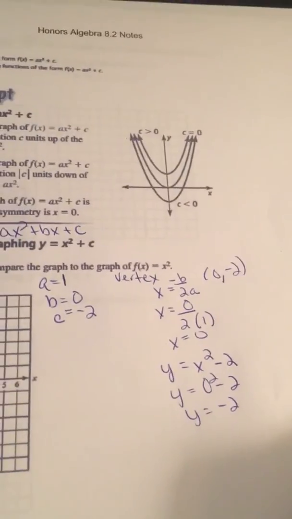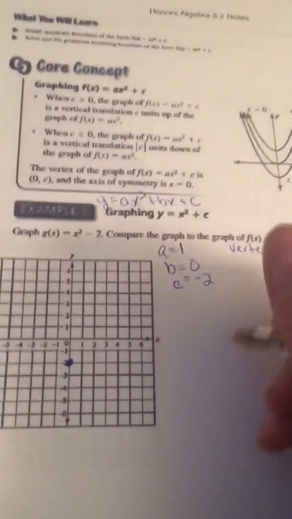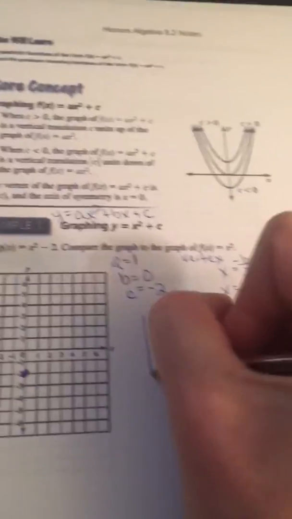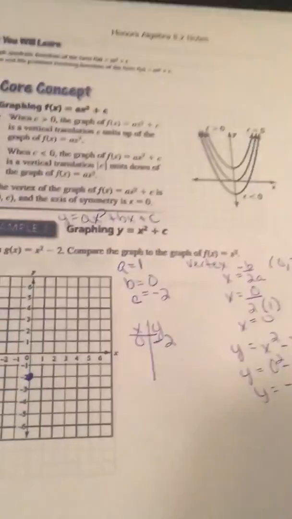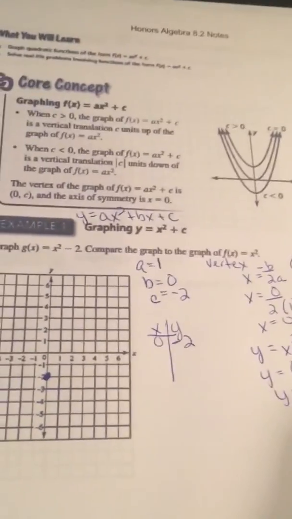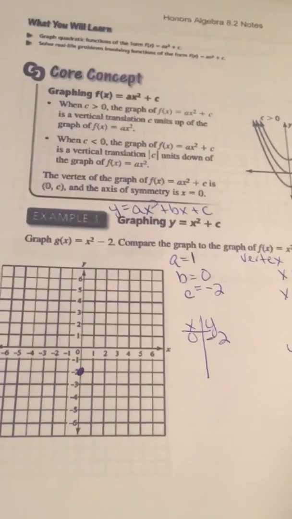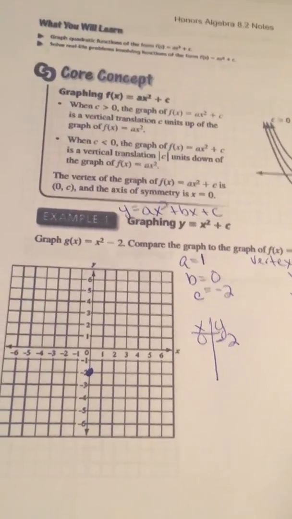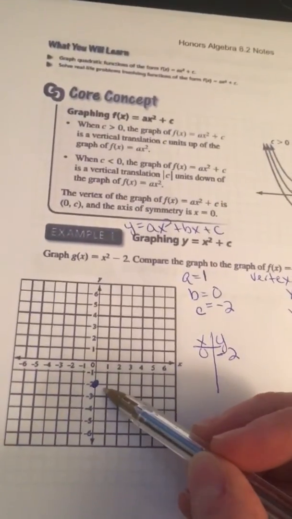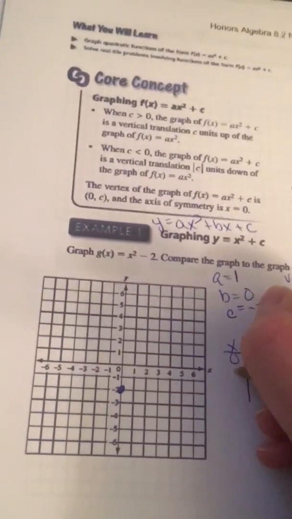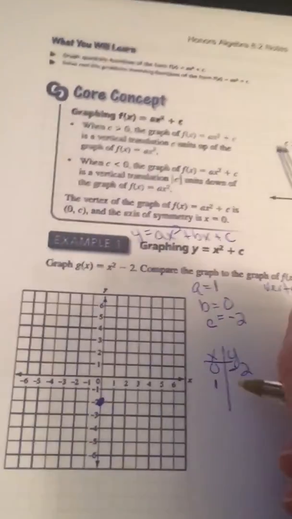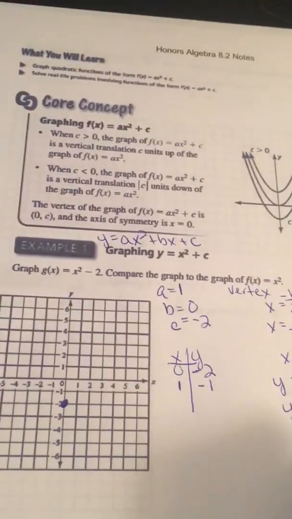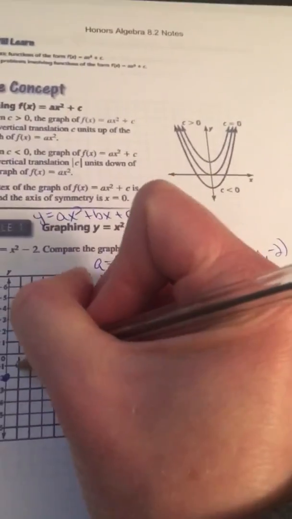And just like yesterday, now we have to find more points. So we're going to start our table. Our vertex is 0, negative 2. Just like yesterday, we're going to pick x values that are close to the vertex but on the same side. So we're going to start with an x value of 1. When our x value is 1, we plug it back in, and we have a y value of negative 1. So 1, negative 1.